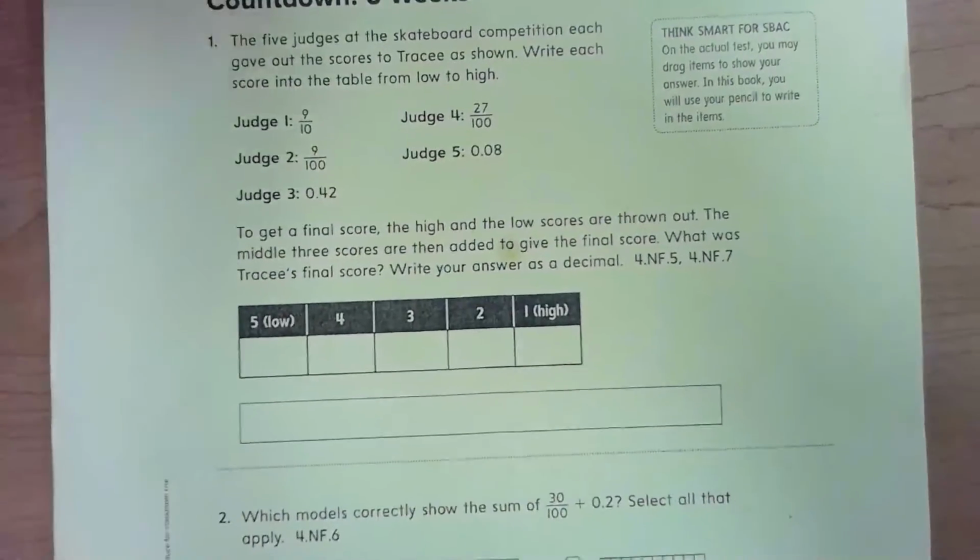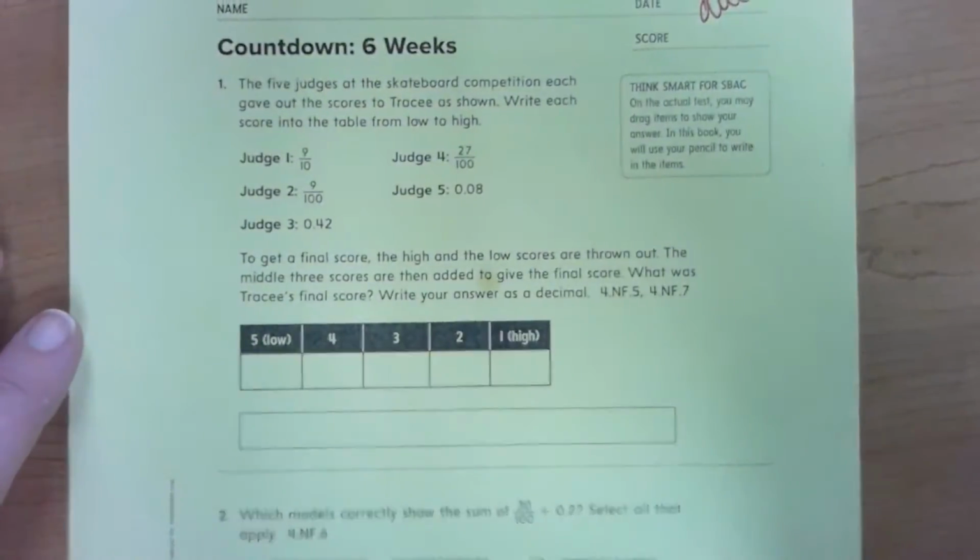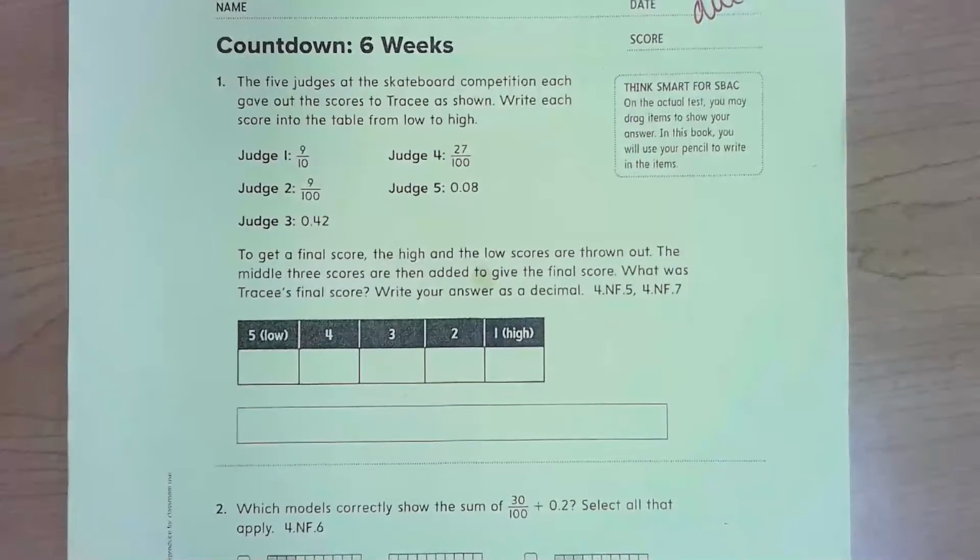Okay, let's take a look at countdown 6 weeks. If we look at number 1, it says the 5 judges at the skateboard competition each gave out the scores to Tracy as shown. Write each score into the table from low to high.